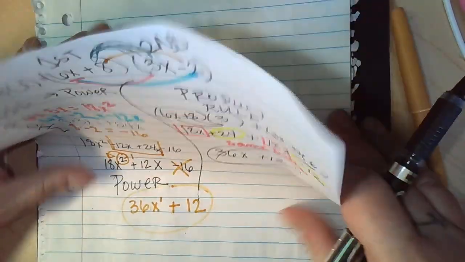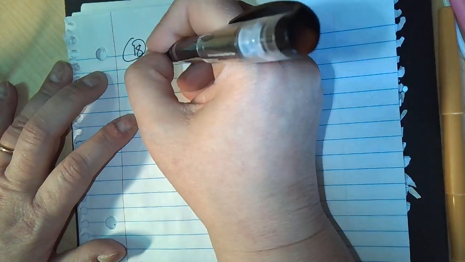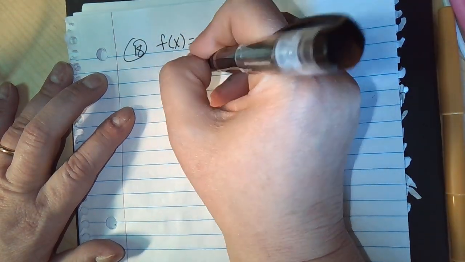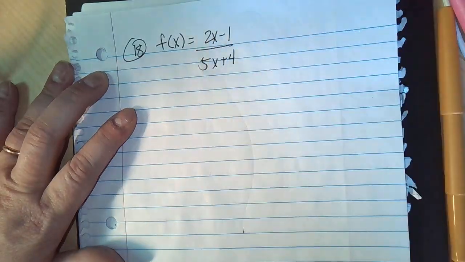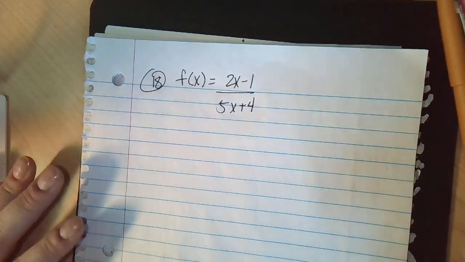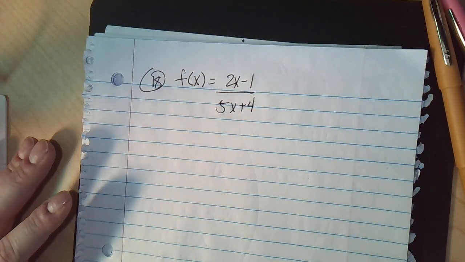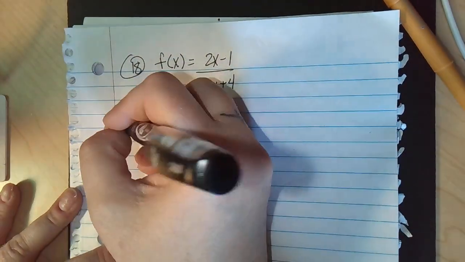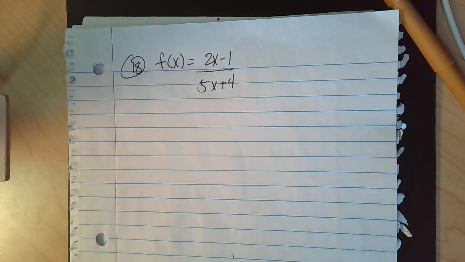All right, let's go to 18. 18, we don't get to do a preference. We have to do the horrible. Okay, 18, it says difference quotient. All right. Or no, 18, it says find f prime of x. That's the derivative. Okay, so the difference quotient is, I think I wrote it somewhere. Here it is. Yeah.